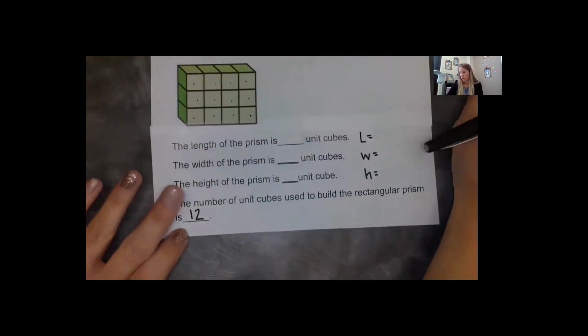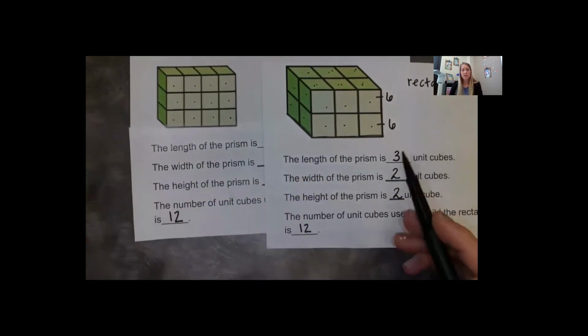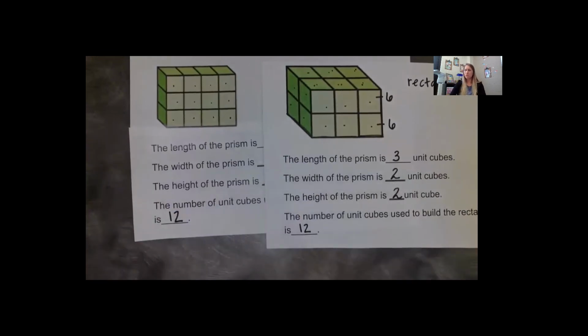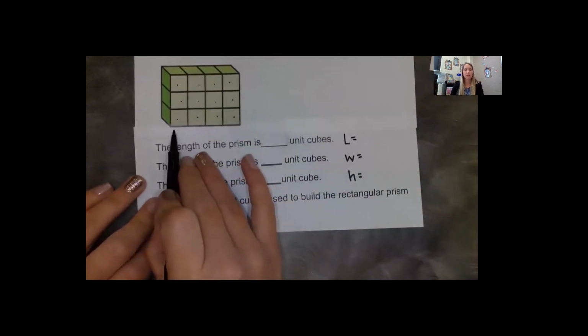But wait, we just did another example and we said this one was made up of 12. How can both figures be made up of the same number of unit cubes but look so different? I think we should keep that in mind as we answer the rest of our questions. So what is the length of this rectangular prism?